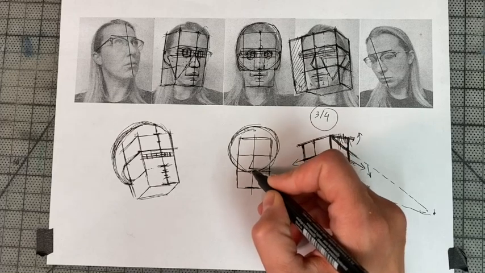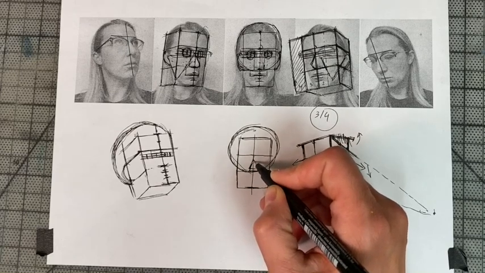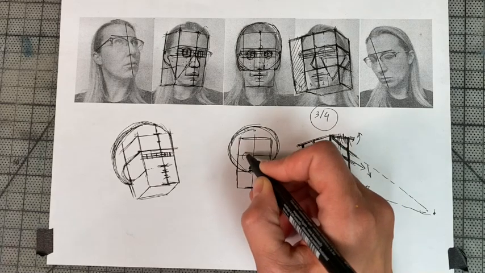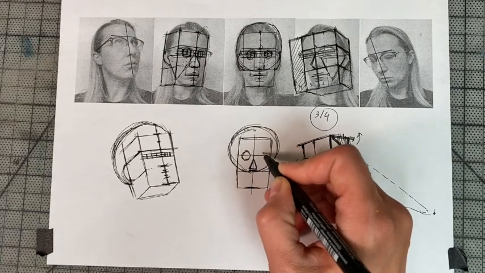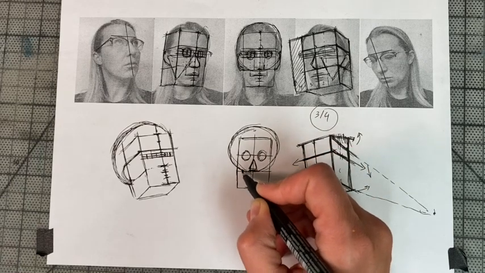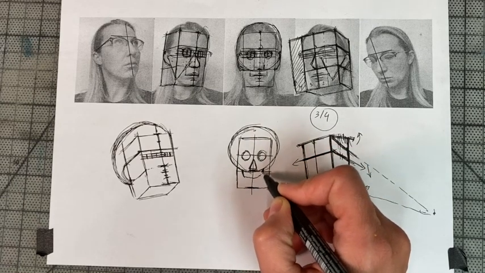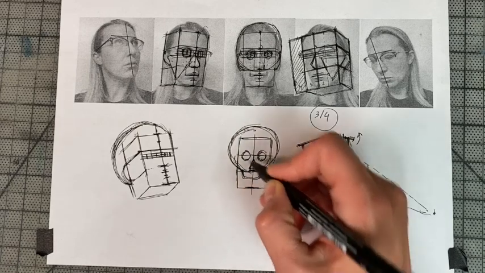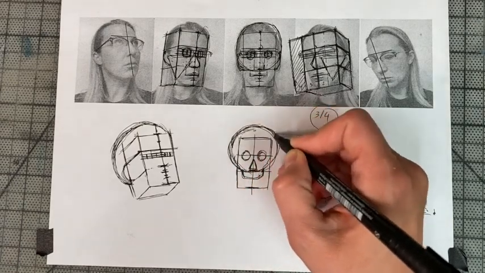As we have our skeleton or our skull underneath our face, and we have the cranium, which is going to have cheekbones, it's going to hold our skull in here.